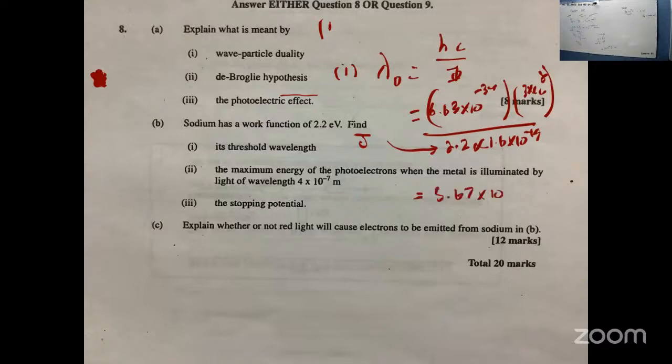5.65 by 10 to the, right? And that makes sense? It's 5.65. So that is the maximum wavelength that would allow the photoelectric effect to happen. That's maximum, right? Okay. 5.65, you all said, right?